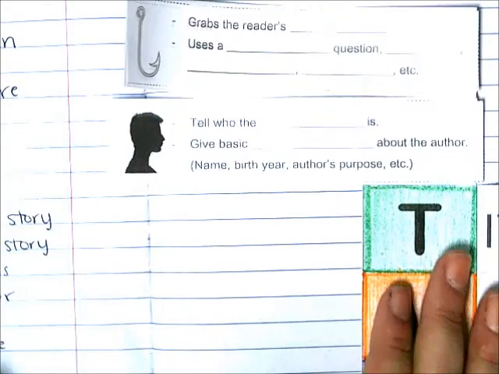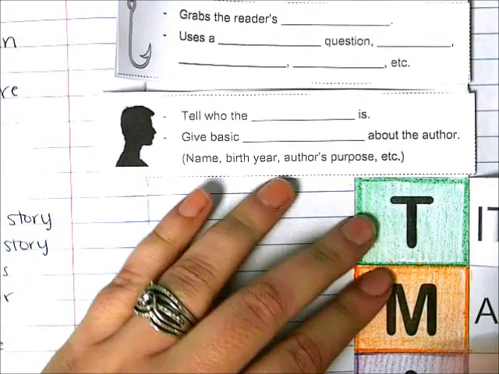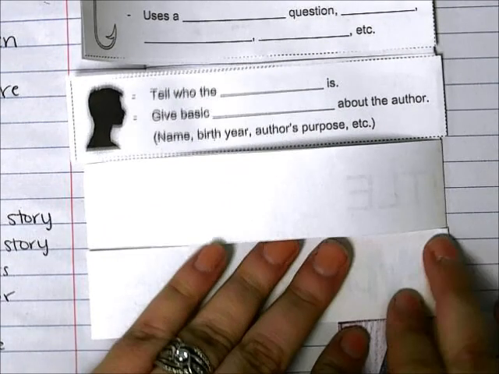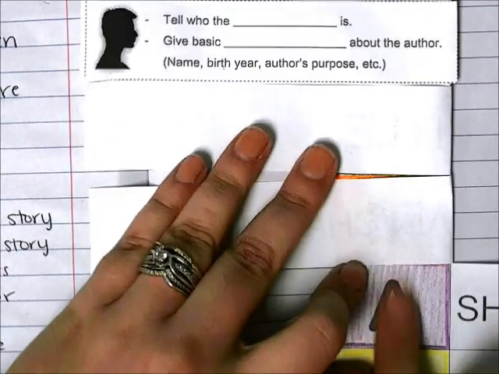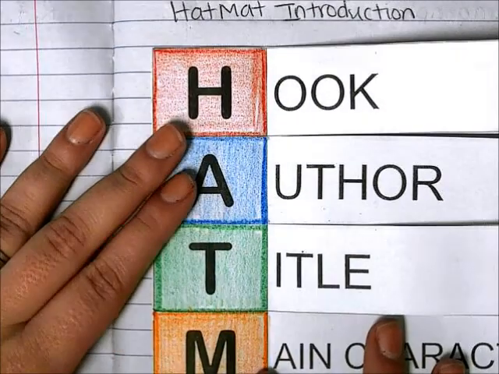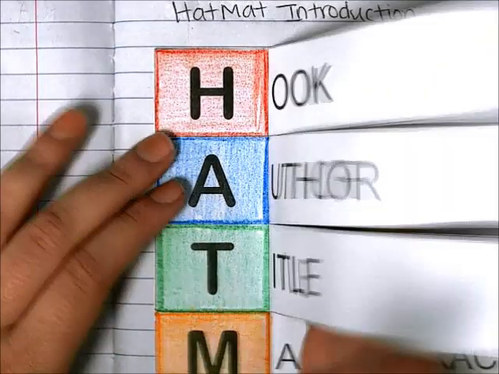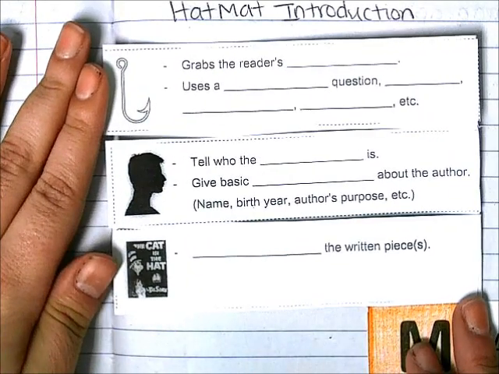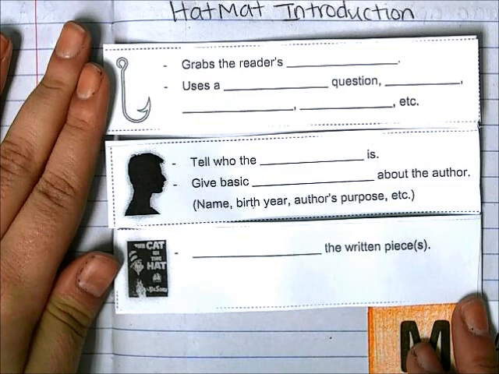Okay, so now I have the author on the back of the author tab. So now I'm going to take my T for title, and I'll do the same thing all the way down. Okay, so now I have all of my tabs glued in. So the backs of all the tabs are glued in. Don't worry about writing what the blanks are. We're going to be doing that in class.